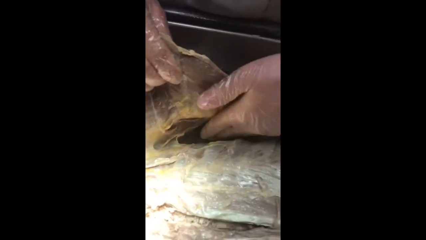Here is the posterior view of the serratus anterior. From this view, you can see it passing posterior to the ribs, which are right here, and anterior to the scapula. You can also see it attaching to the medial border of the scapula.